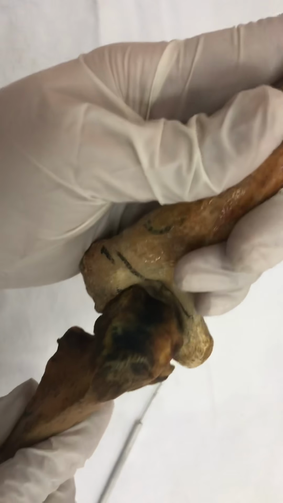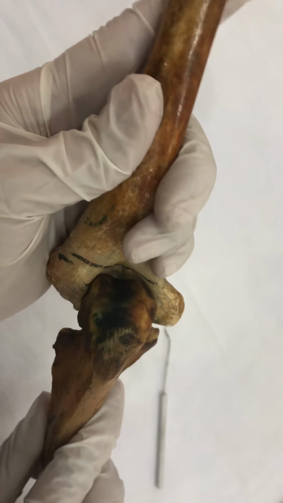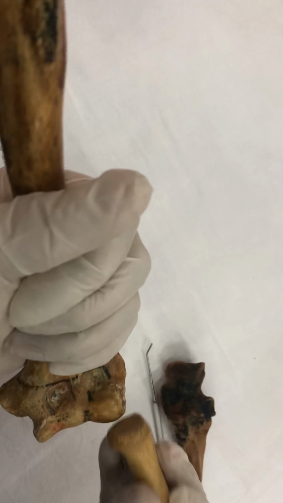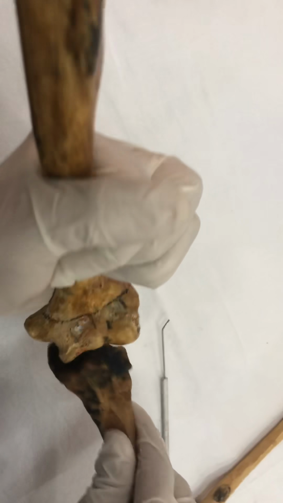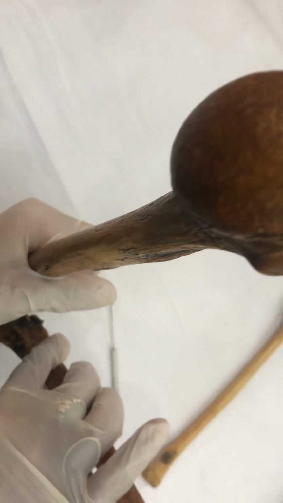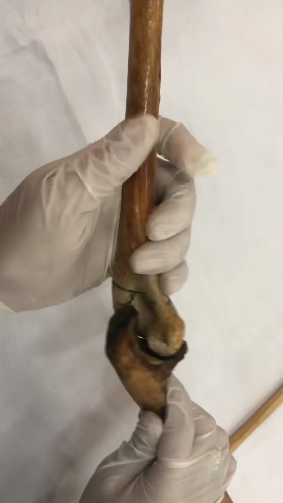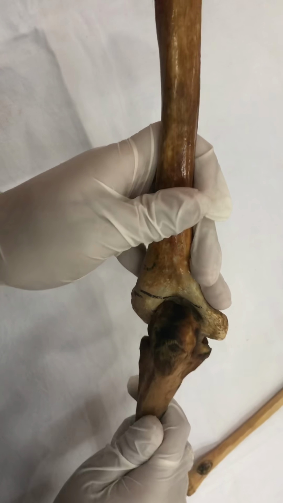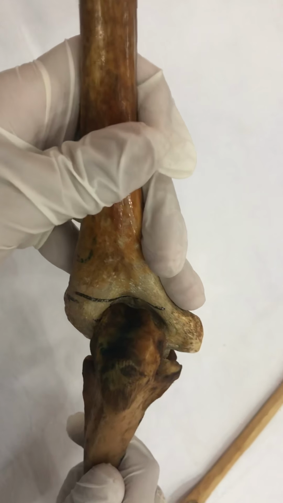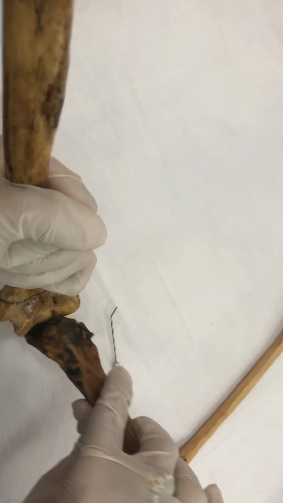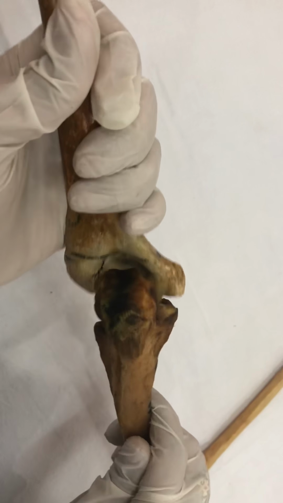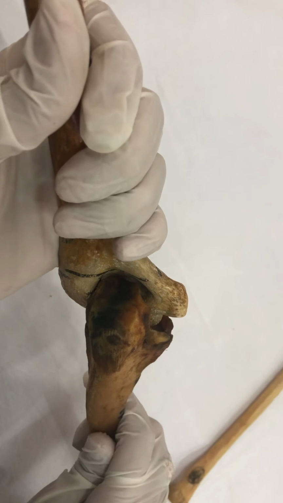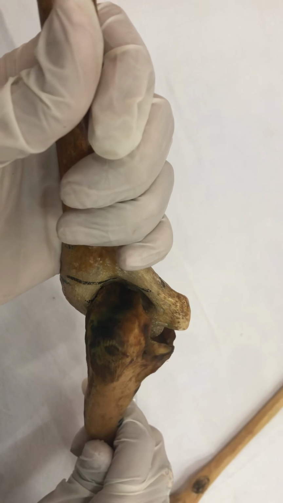So the radial head gets accommodated into the radial fossa during flexion, and the coronoid process gets accommodated into the coronoid fossa during flexion, whereas the olecranon process gets accommodated into the olecranon fossa during full extension.